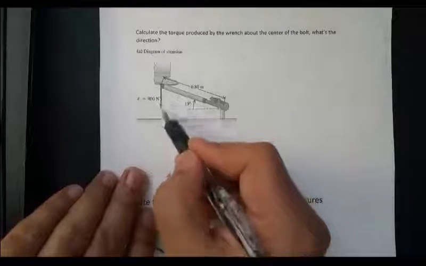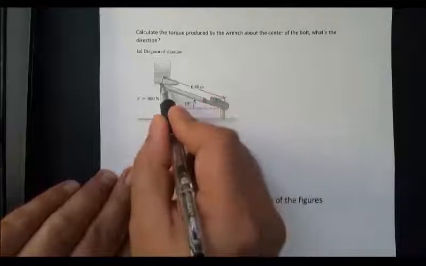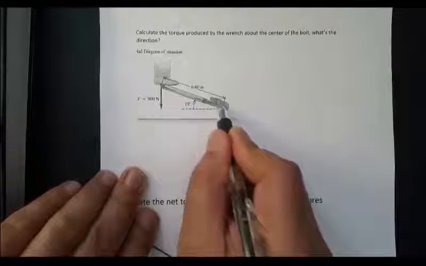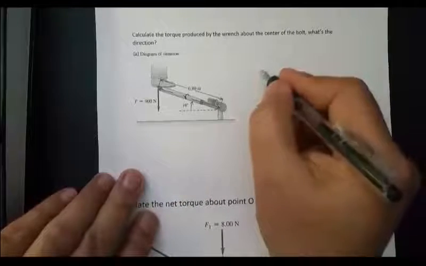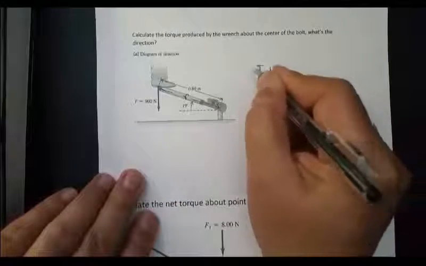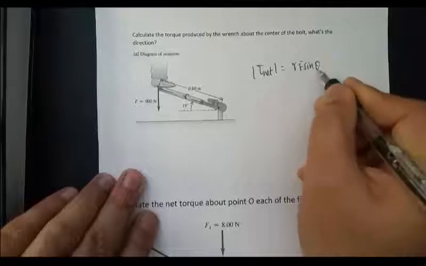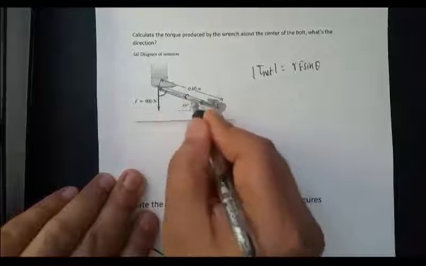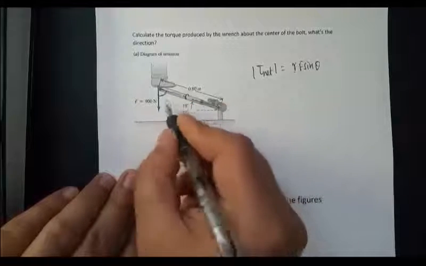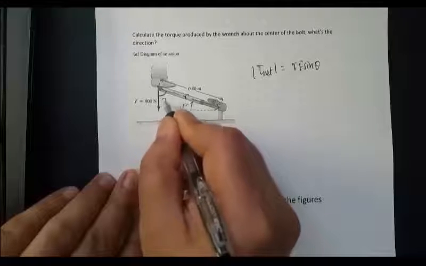So you apply 900 Newton force here at the end of this wrench, and this is your position vector R. And remember, the net torque magnitude is R F sine theta. So what is this theta? Theta is the angle between R and F, right? Angle between R and F, not that one. So this is 90 minus 19, so 71 degrees.